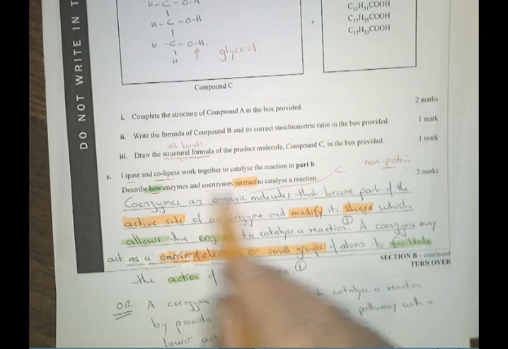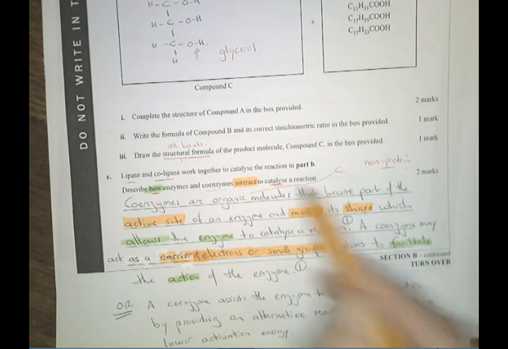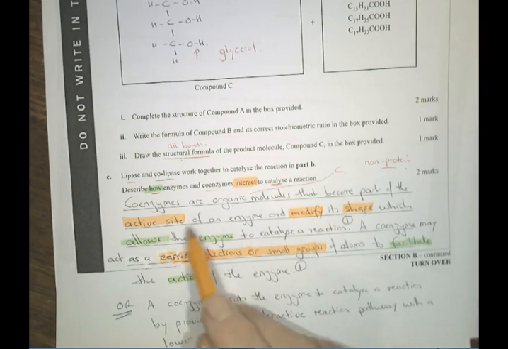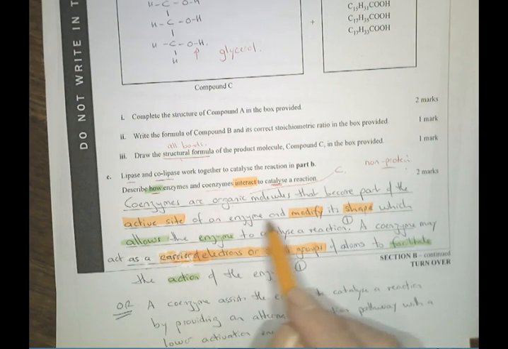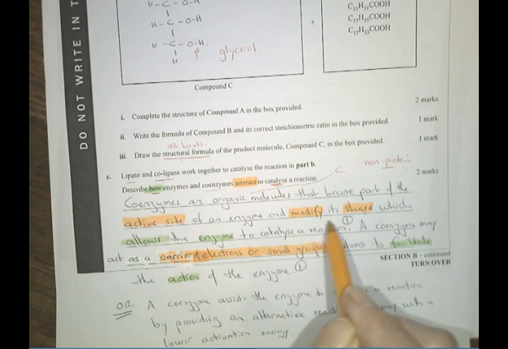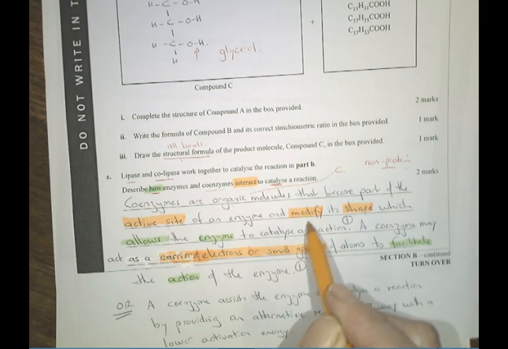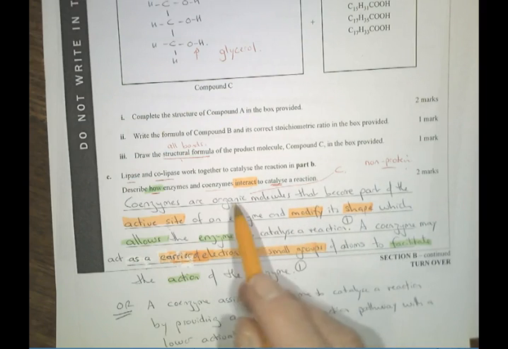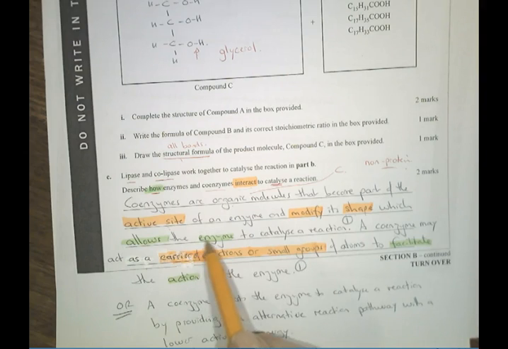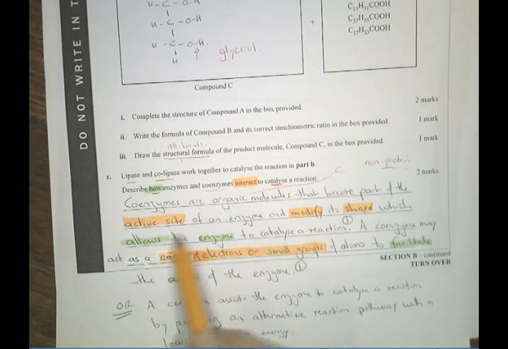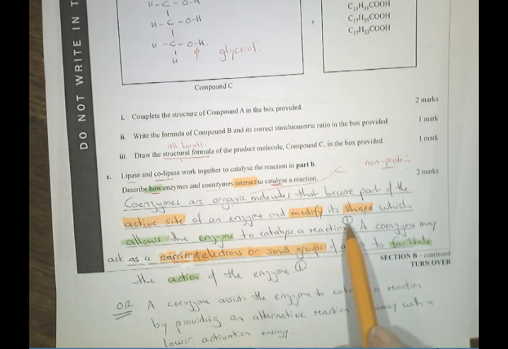So what you needed to talk about was how they interact in order to catalyze the function. You needed to say that they become part of the active site and they change its shape. So by combining with the enzyme, they modify the shape of the active site. So you needed this and the fact that the shape is changed when the coenzyme binds. And when we're explaining how, the fact that you've done that leads to the enzyme being able to function. So you're looking at what happens, the interaction, and then how that allows the enzyme to work. So just some mention that it makes the enzyme work. So that's the first mark.